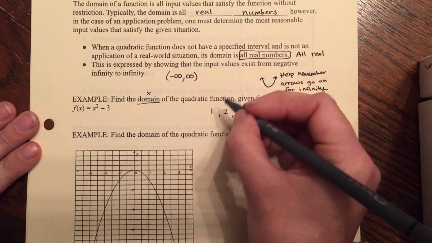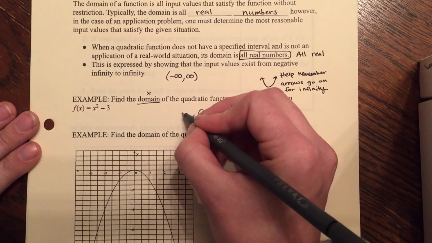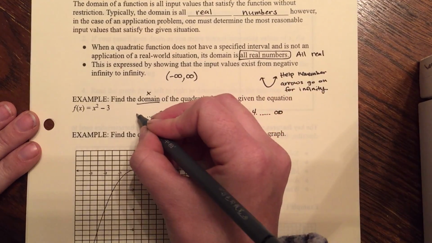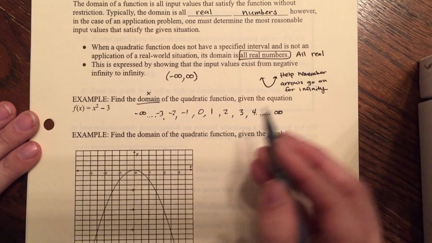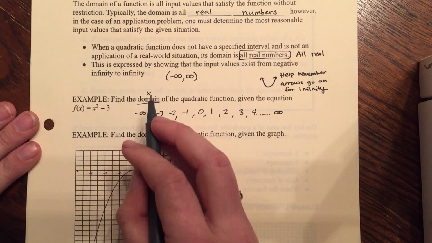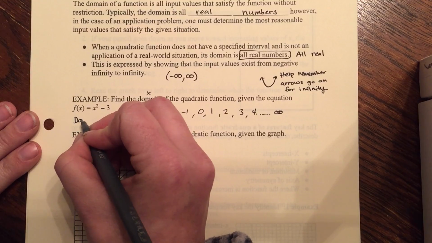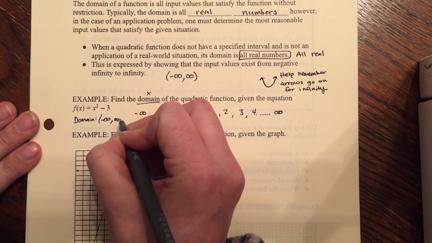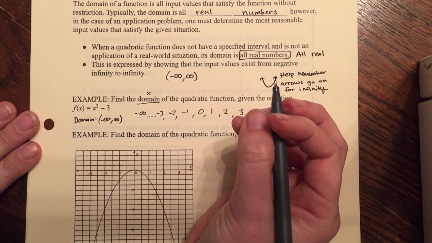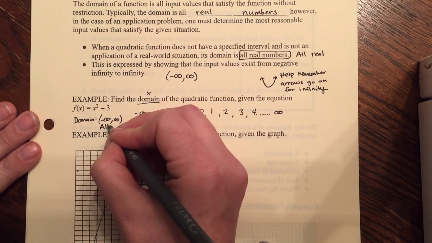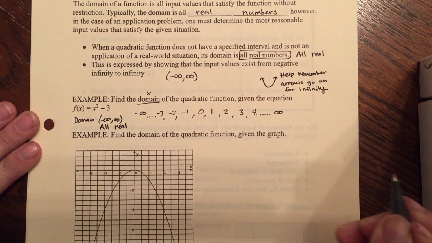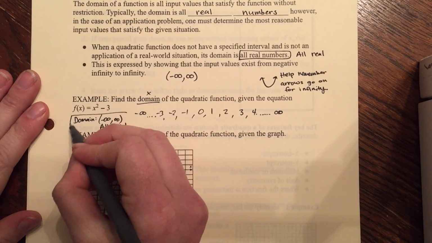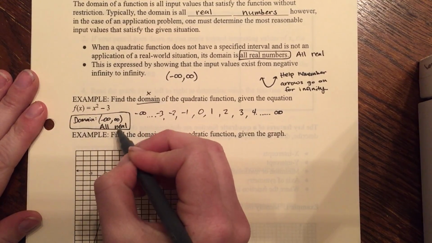What about the left direction? What if I plug in a 0? Negative 1, negative 2, negative 3. I could keep plugging those in. So to represent that I can plug in any number for my domain, I say negative infinity to positive infinity, or all real numbers. You may pick, you don't have to put both.